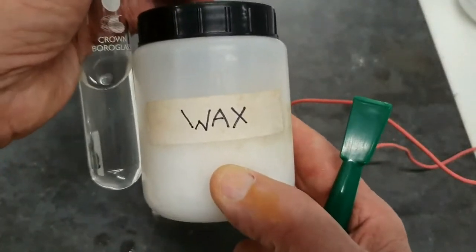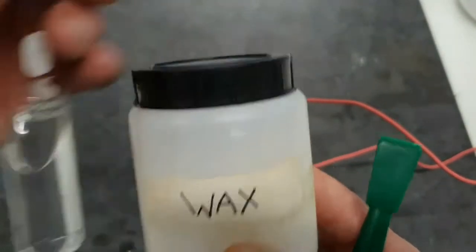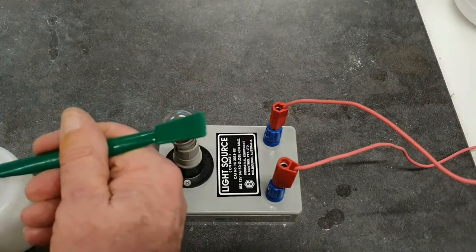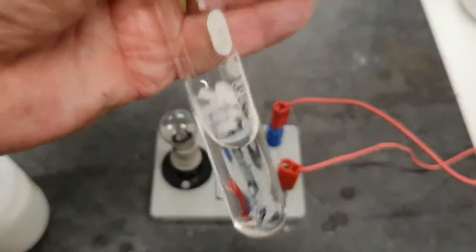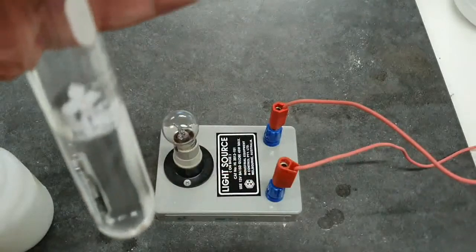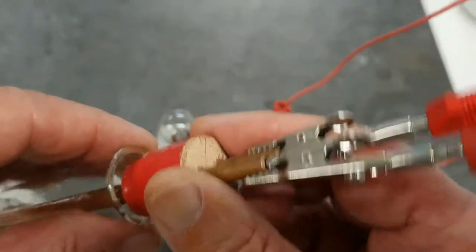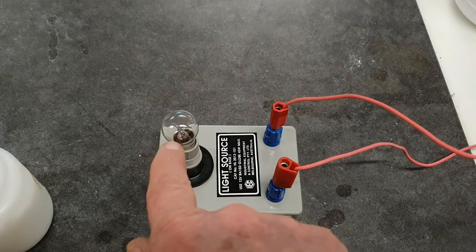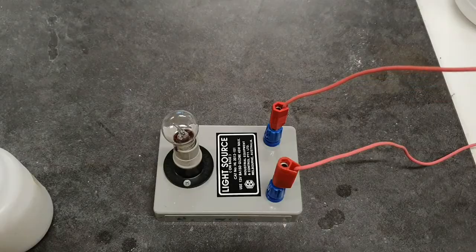The next one is wax. Well, as we saw earlier, the wax doesn't dissolve, so even if I try to put in a little bit, you might be expecting the results. Okay, so there it is, and our wax is floating there on the top of the water. So if I put the electrodes in, and have a look at the globe, it's not lighting. Non-conductor. No is our answer.